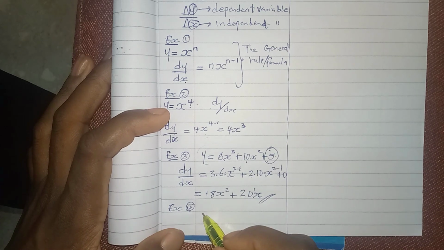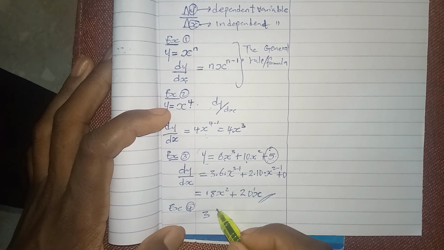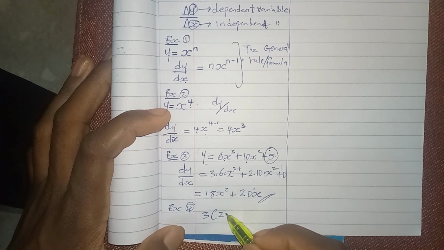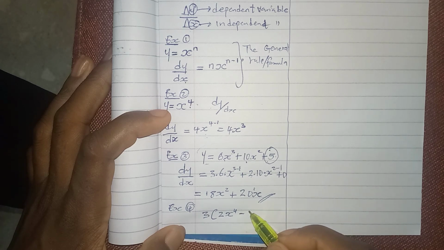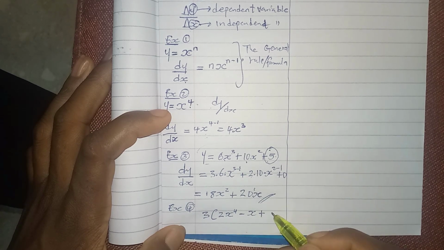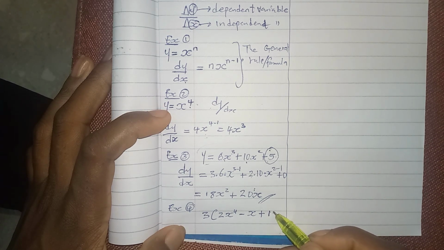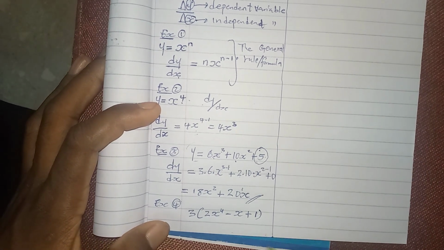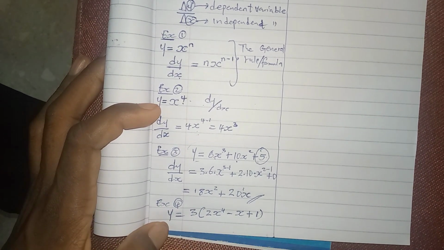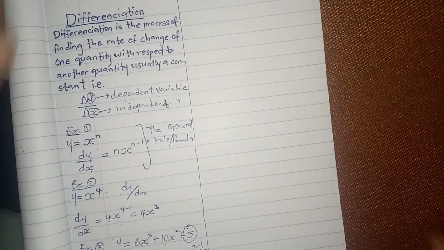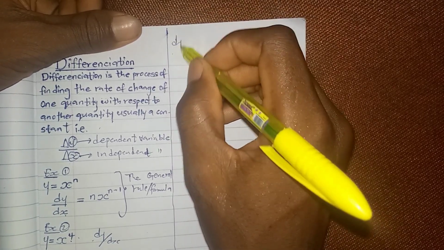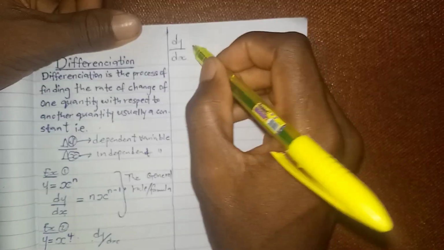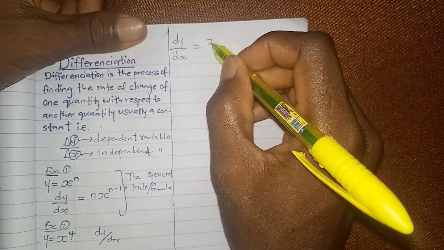So now let's take another example. If you are given this: 3 bracket 2x raised to the power 4 minus x plus 1, have your y to be equal to this, and you have to find dy over dx. Okay, you come here and have it as what? The dy over dx will now be equal to 3.